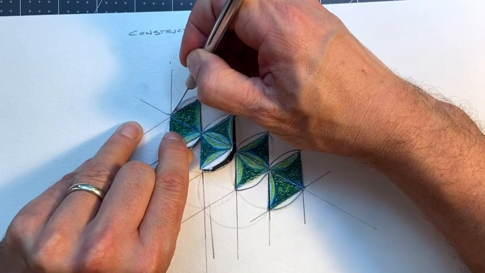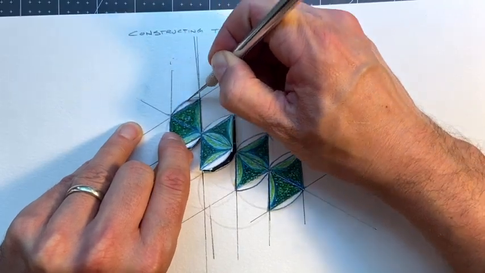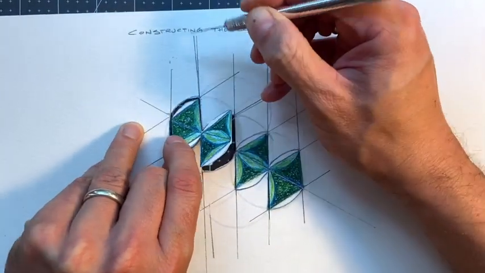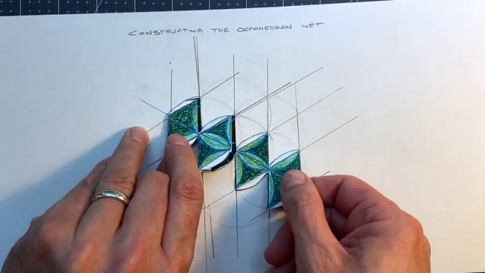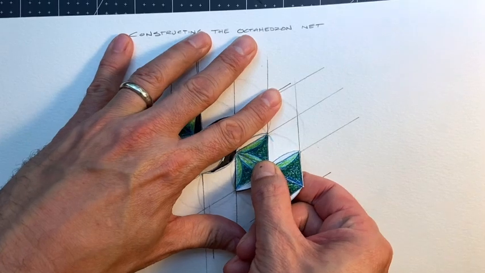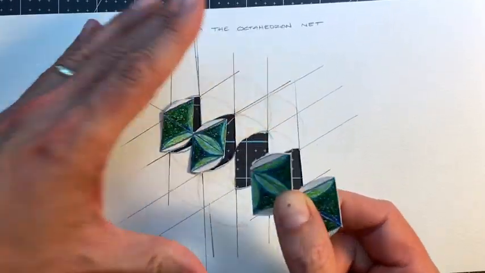Now, there are other arrangements to these nets, so perhaps you'll be able to find one that allows you to have a little more success in keeping your pieces together, a little less risk of them falling apart.